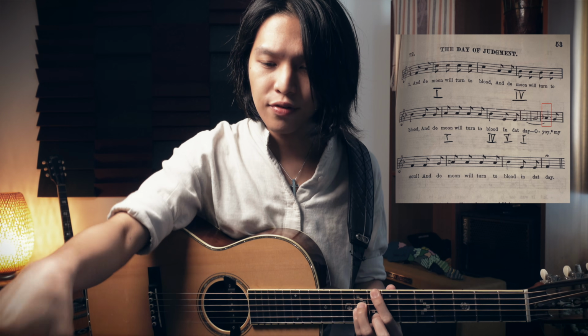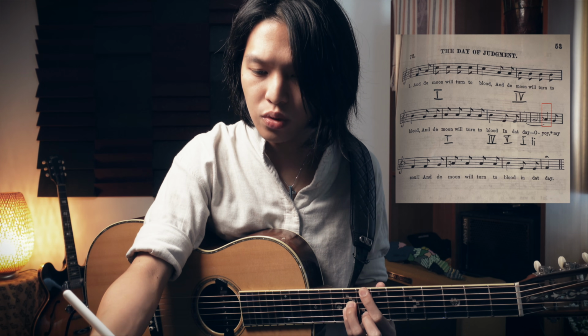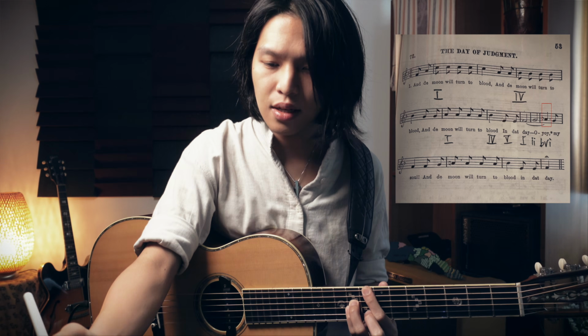I'm going to use the flat 6 chord. So we've got 2 and we've got the flat 6. Alright, what's the interesting thing and how did I come up with that chord? Well, do, re, mi, this is a flattened 3rd degree.